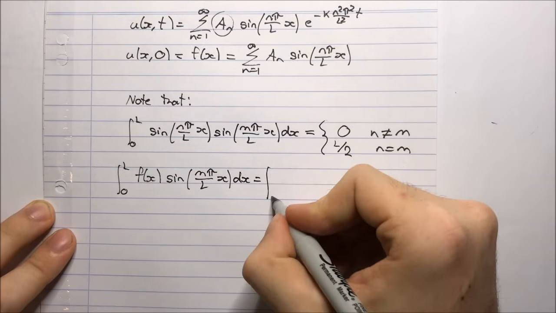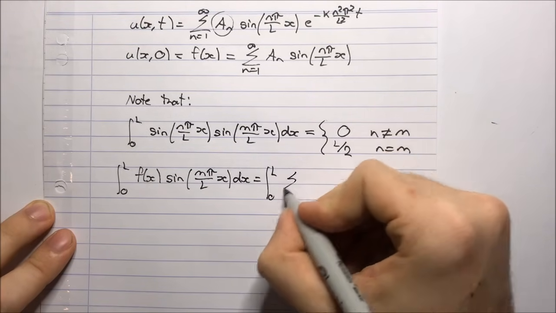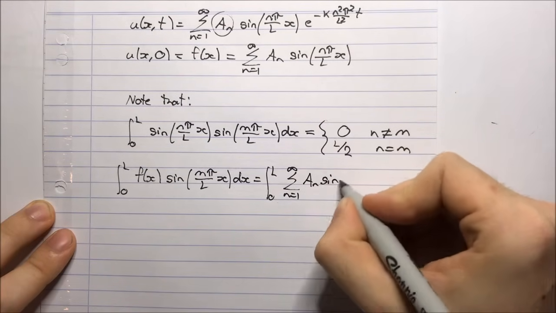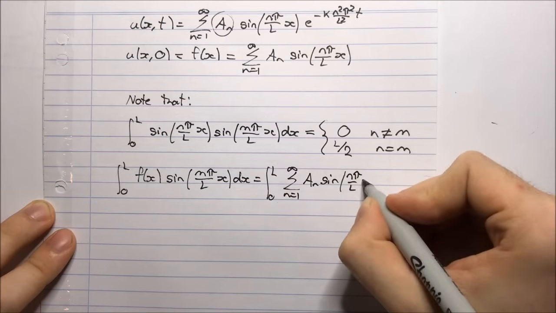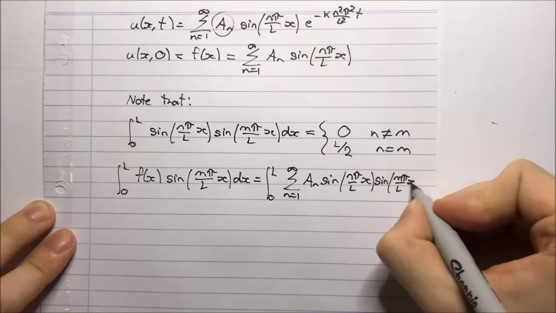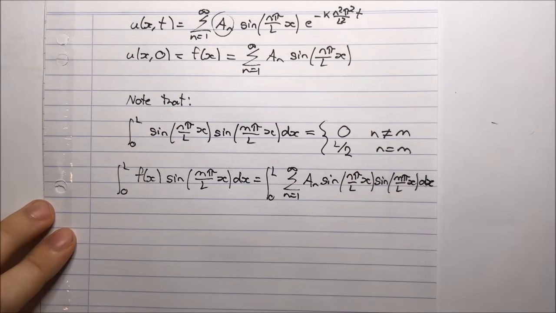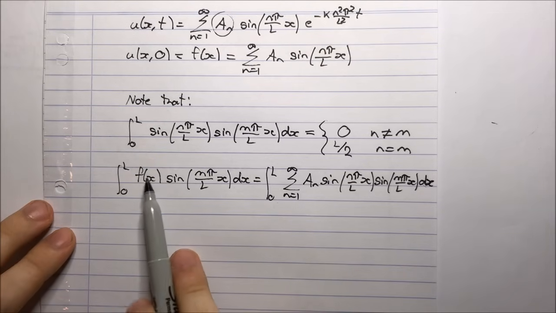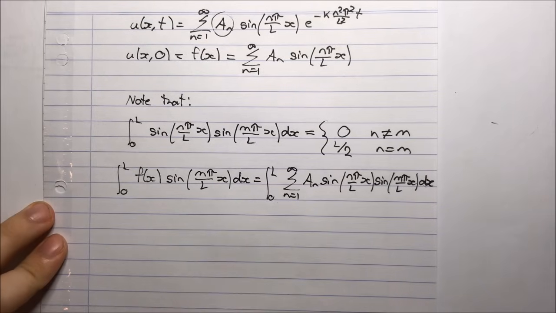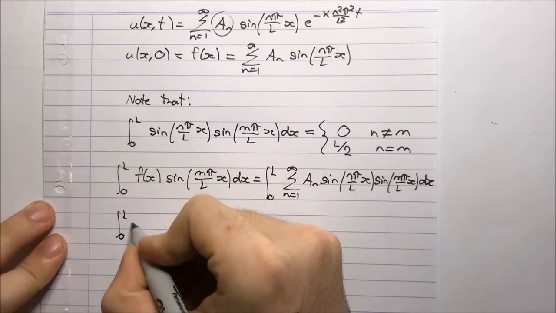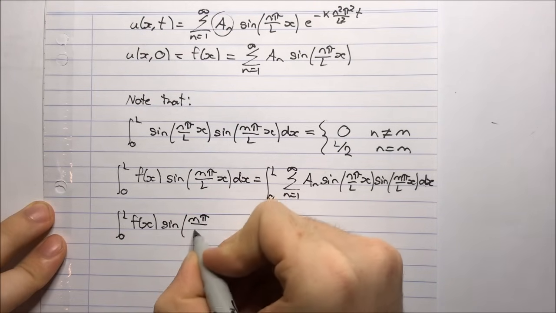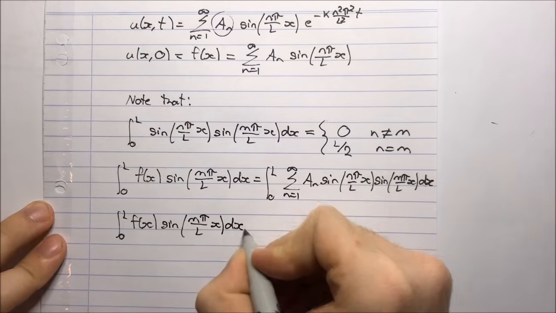Well, that should be equal to the integral from 0 to L, the sum from n equals 1 to infinity, a n sine of n pi on L x sine of m pi on L x dx. Now, without knowing what f of x is, we've just been given a general function, there's no way for us to actually evaluate this, so this stays as it is: f of x sine m pi over L x dx.